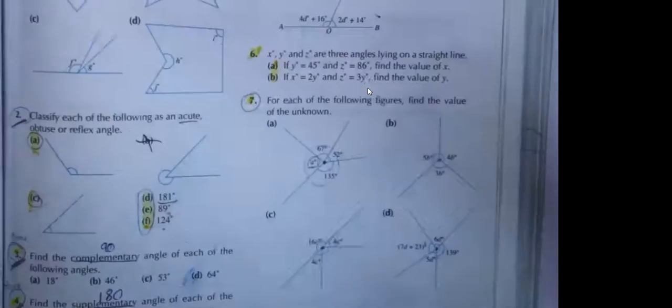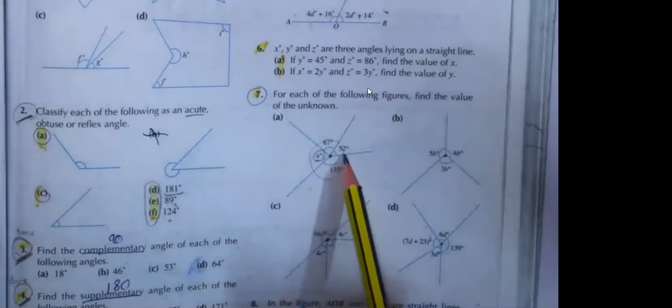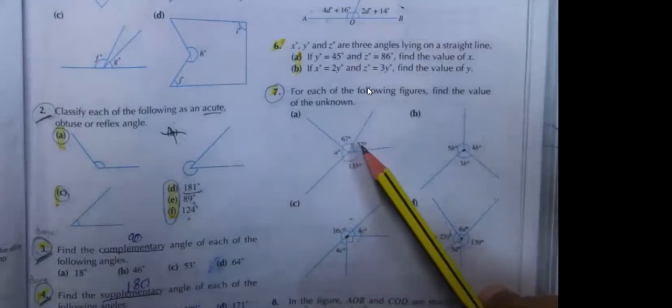Let's just start with part A, which is very easy. Can everybody see the question? So this is 67, 52, 135, and then A. So we have to find the value of A. Okay, so this is the point, and then we have angles 67, 52, 135, and A. A is what we have to find out.